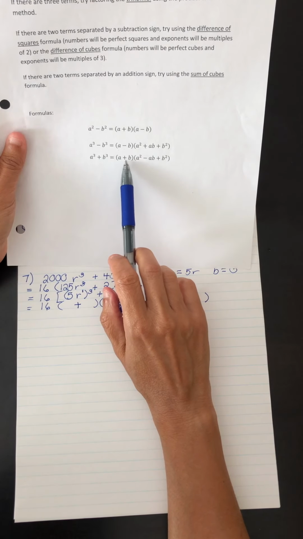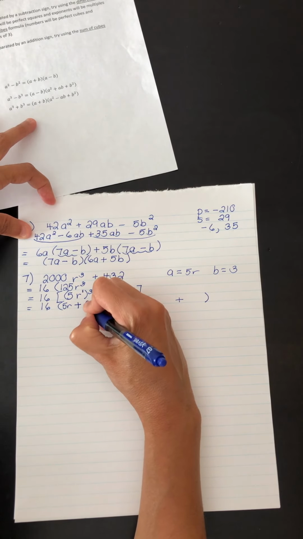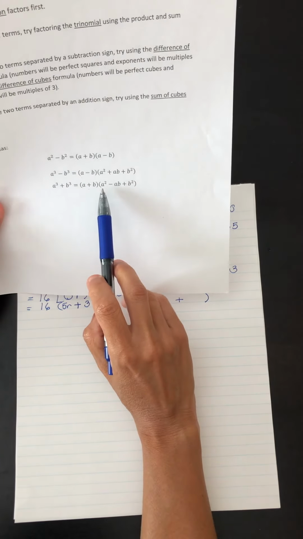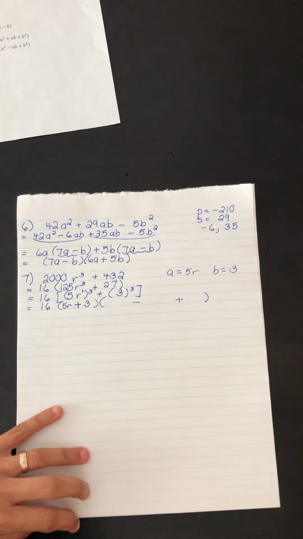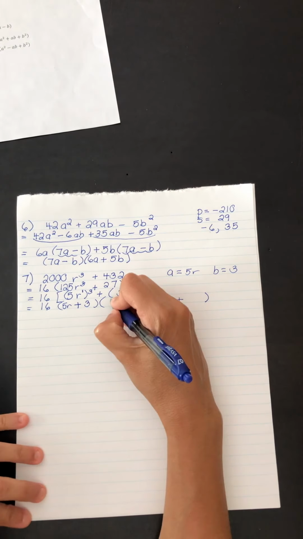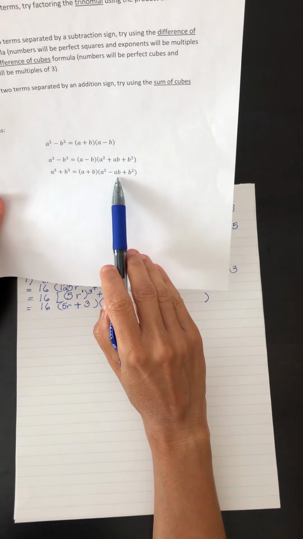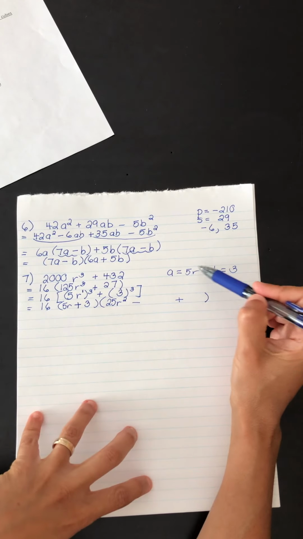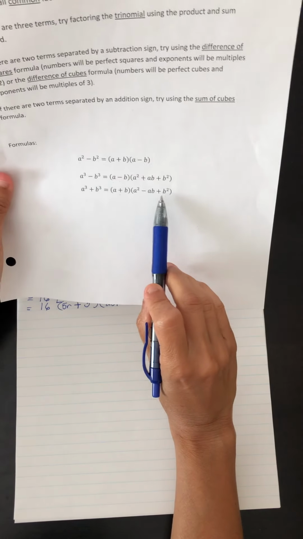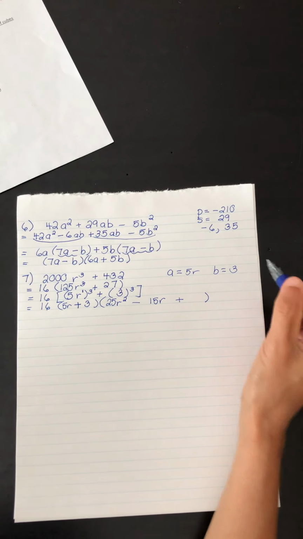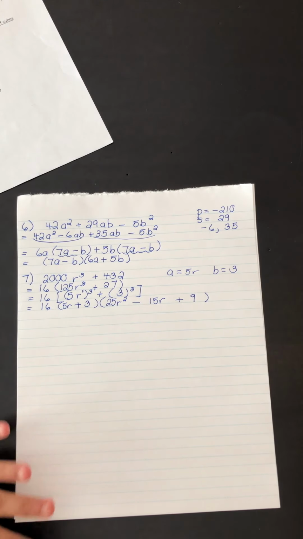So here should be a plus b. So 5r plus 3. 5r plus 3. To start the trinomial, we need a squared. You must square 5r. That means 5r times 5r, 25r squared. The middle term is a times b. So multiply here to get 15r. Lastly, we want the square of b. Squaring 3 gives you 9. Okay, so that's example 7 complete.